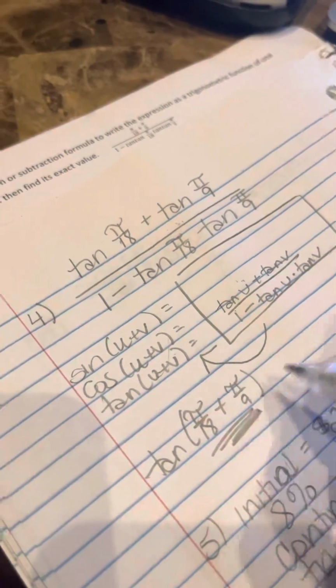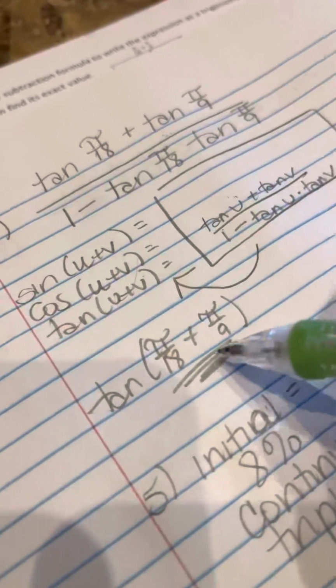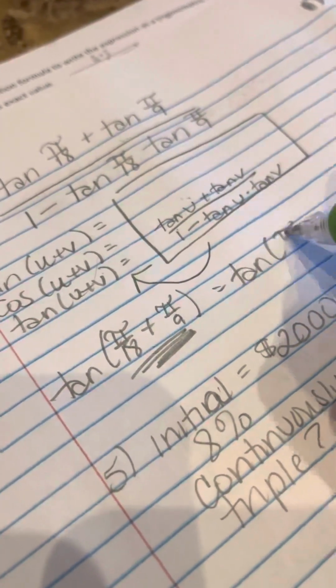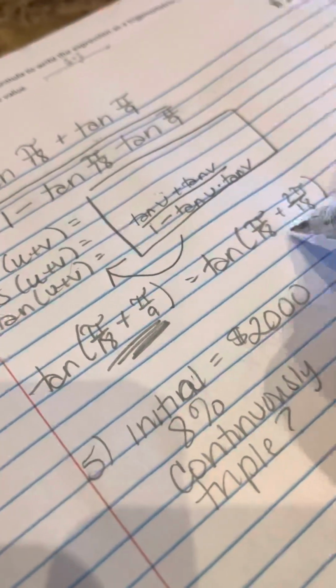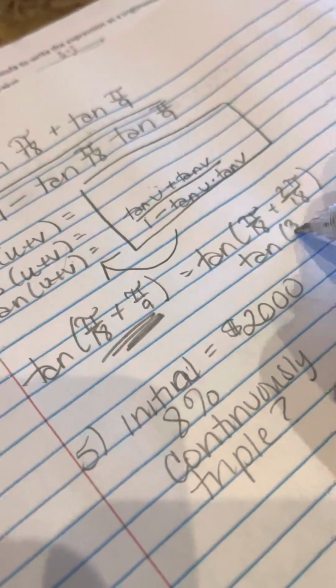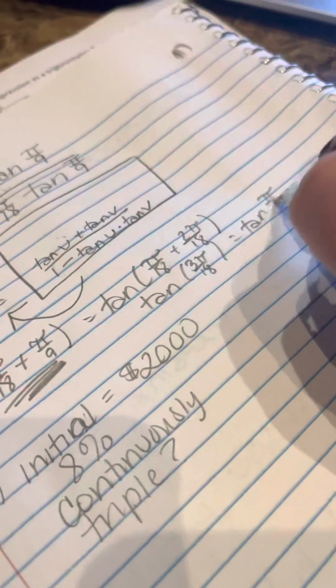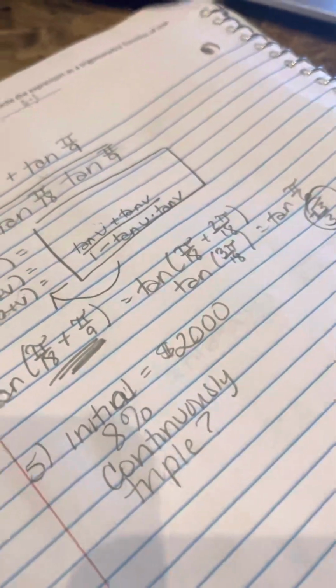Now you can go ahead and add these guys. Before, I couldn't evaluate any of this. It wasn't on the unit circle. But now if you get a common denominator in there, add those together and reduce, you get the tangent of pi over 6, which is on the unit circle, and it's the square root of 3 over 3.